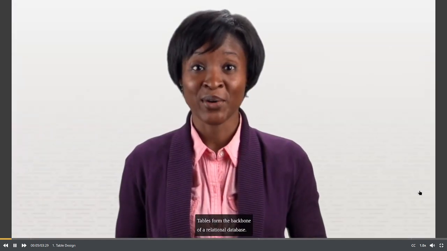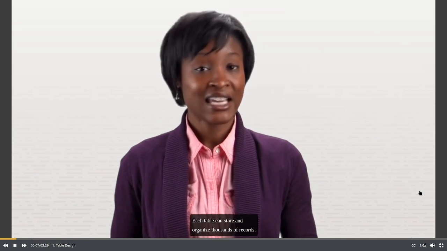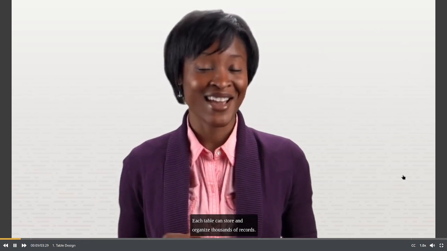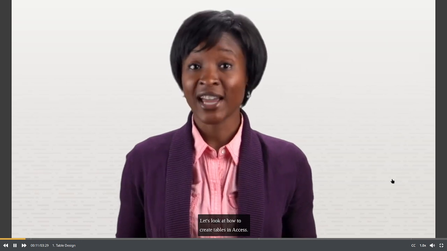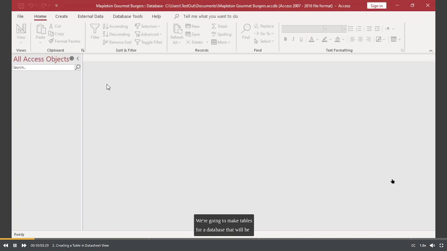Tables form the backbone of a relational database. Each table can store and organize thousands of records. Let's look at how to create tables in Access. We're going to make tables for a database that will be used by a local restaurant.